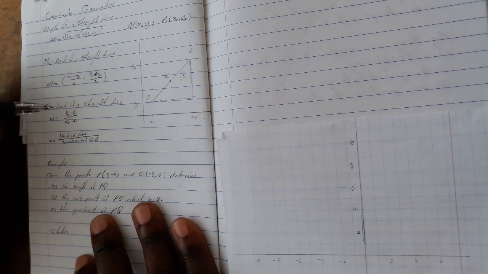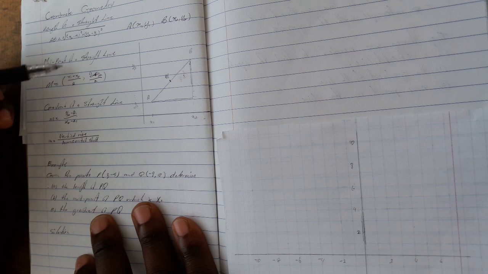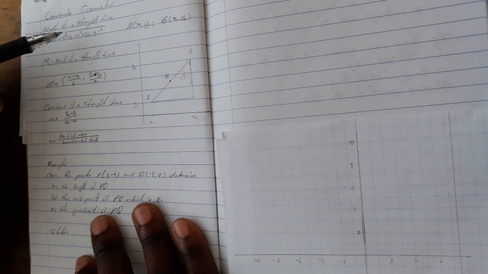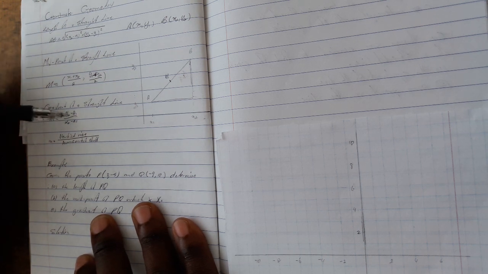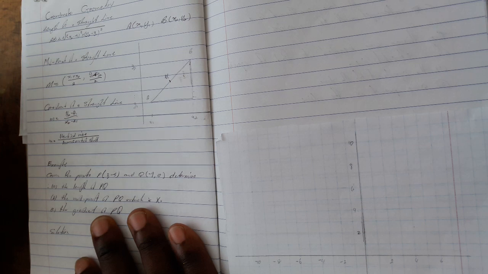The change of y divided by the change of x. If you notice, the midpoint formula is the only formula where there's an addition sign. So not to get confused, for the distance and the gradient you have to subtract.